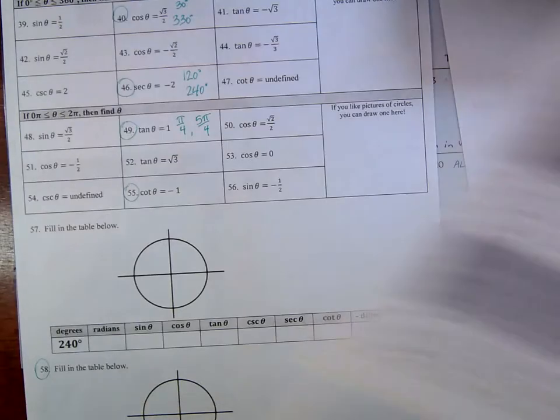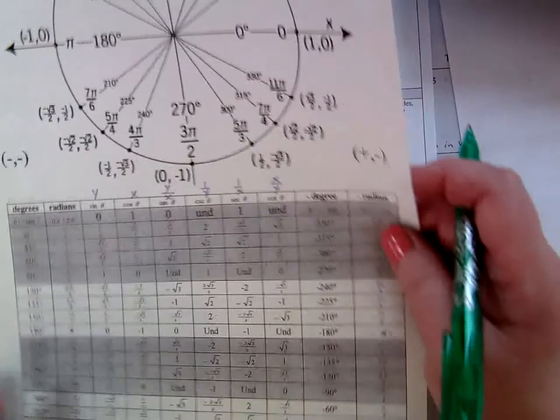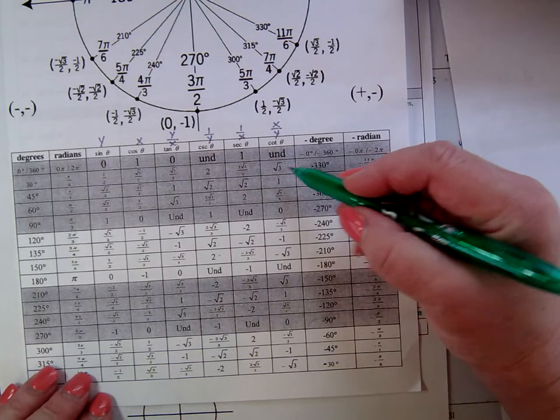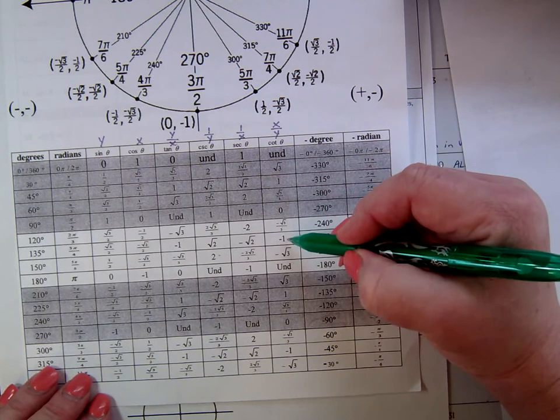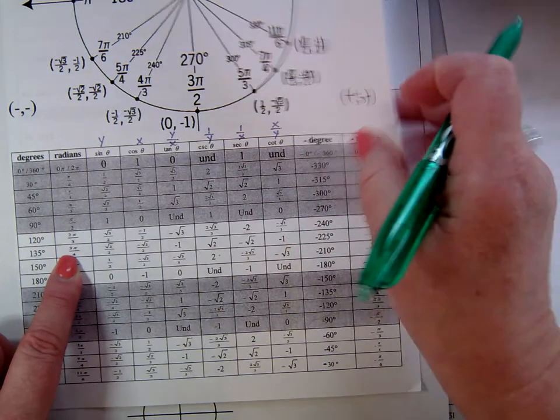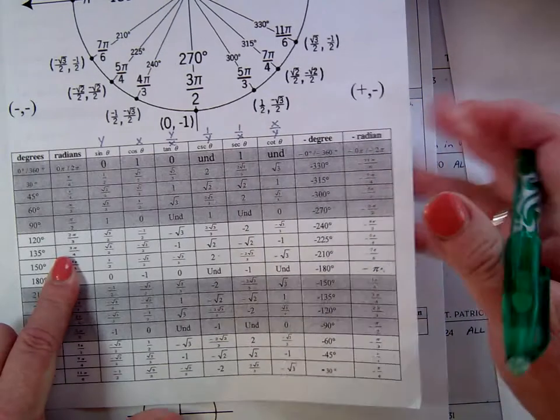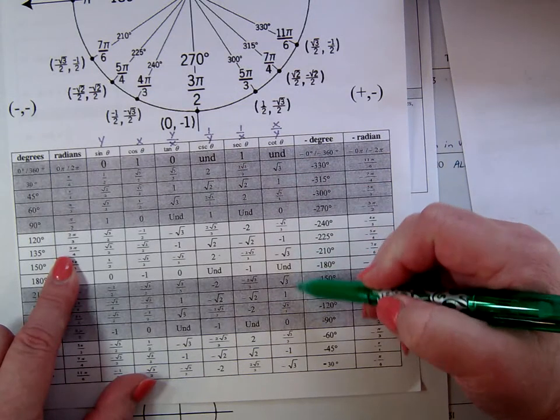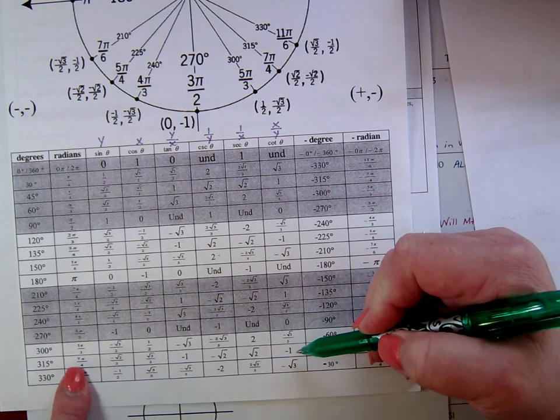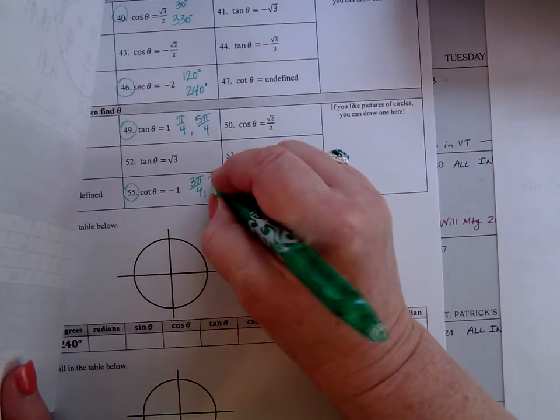All right, last one like this, 55. Where is the cotangent negative 1? All right, go to the cotangent column. Cotangent column, negative 1. Here. They want it in pi language. Go over to pi language, 3 pi over 4. They want to know where else is cotangent negative 1, and you say, oh, at 7 pi over 4. That would be the second location.